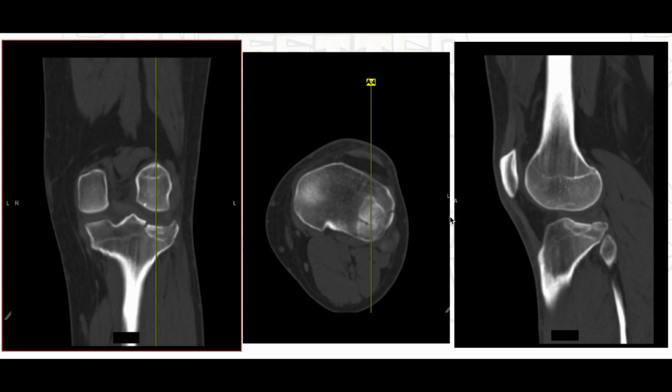So I'm going to give you a second to think about which sciatica fracture type this is. Comment down below if you think you know the answer.